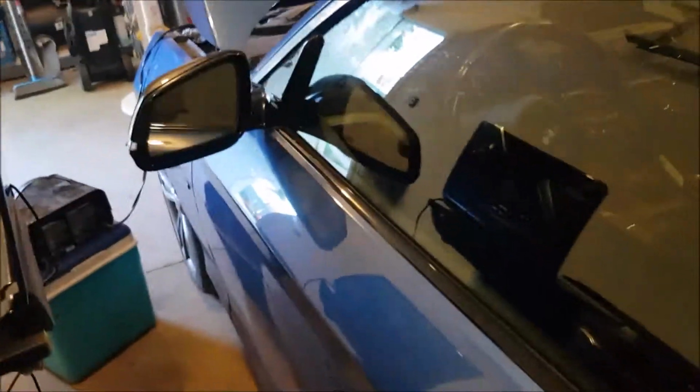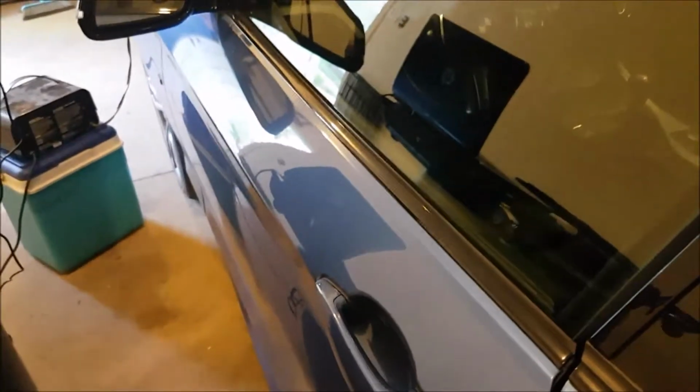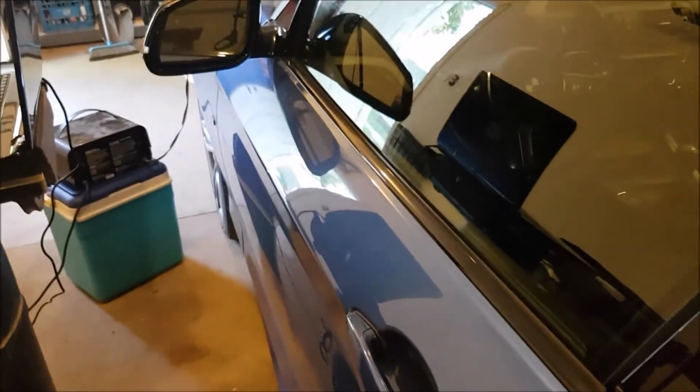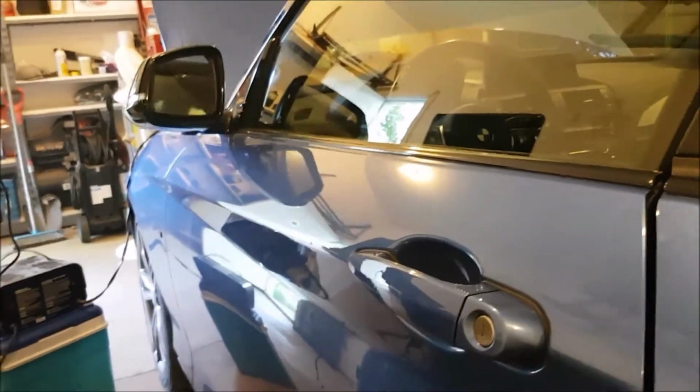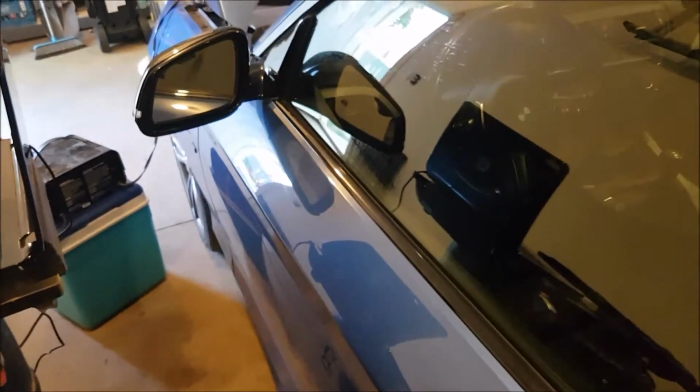Now I'll show you how this works. This is a 300 millisecond delay when you lock the car. So I'm going to put my finger on there. You're going to hear something, and then right away, the mirrors are folding. And just open it up again.